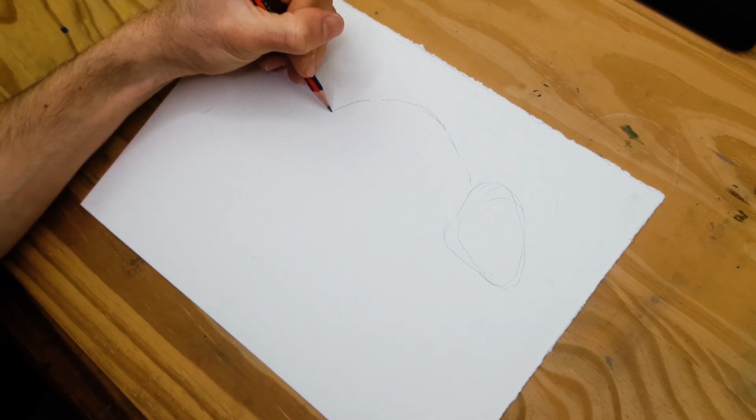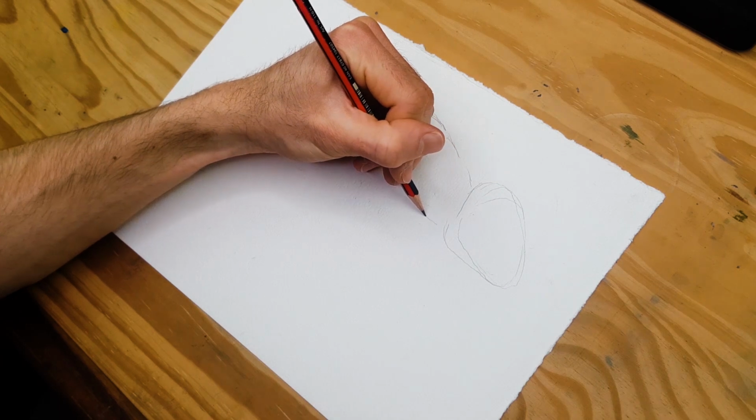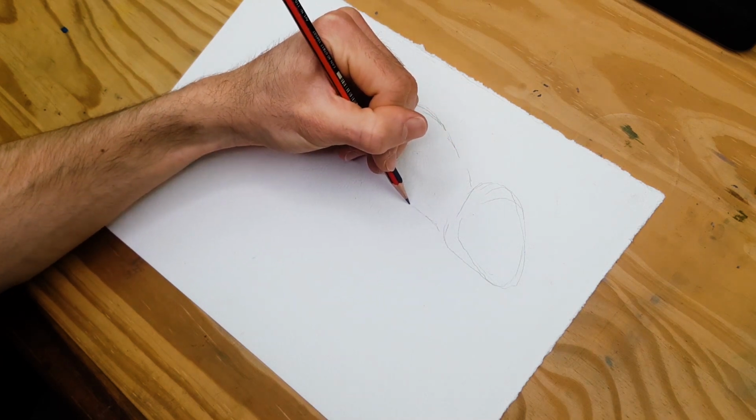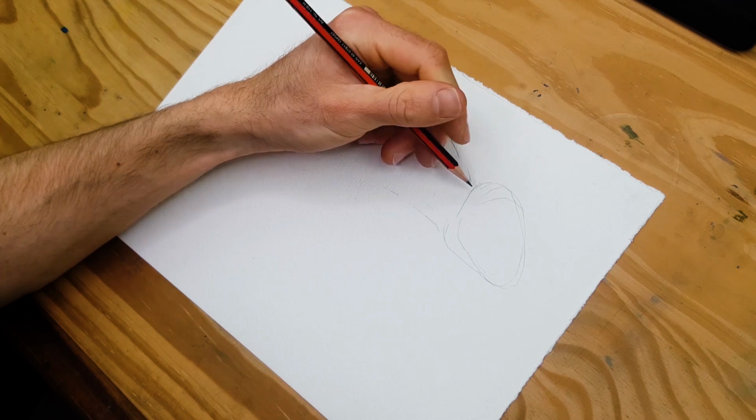In today's video we will be looking at how to draw the chameleon. More specifically, we'll be looking at how to draw a green veiled chameleon. So with that being said, let's get into it.